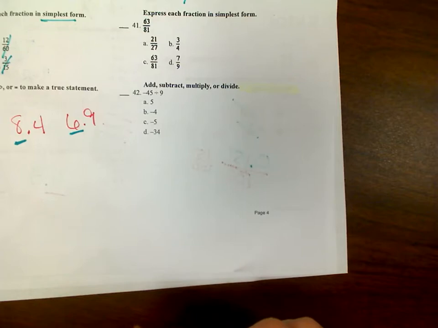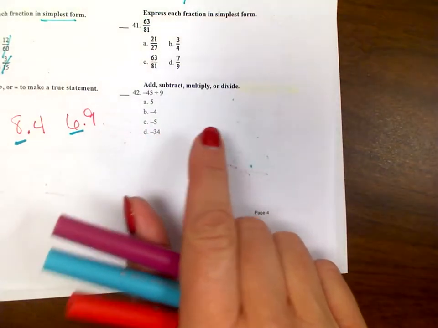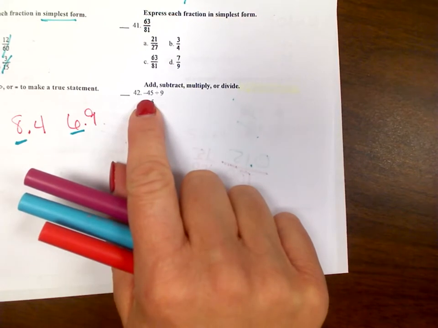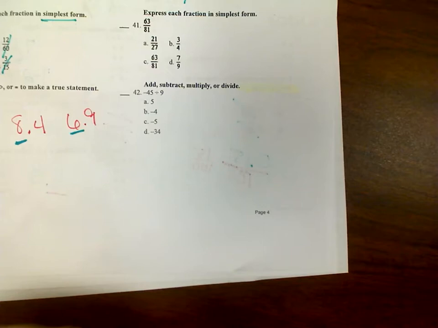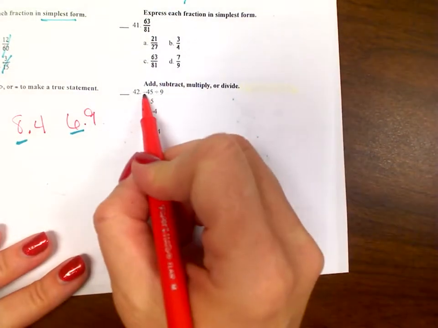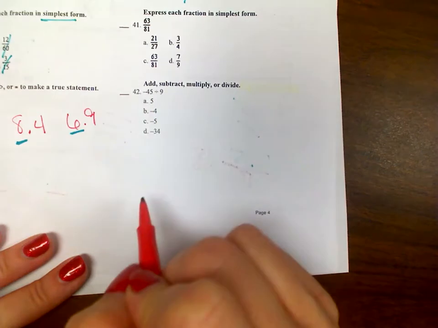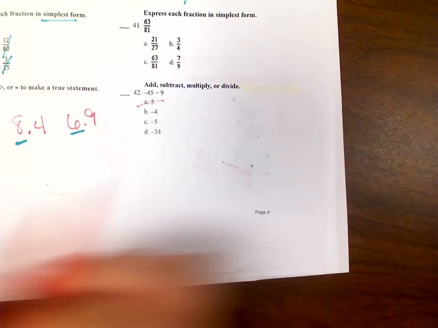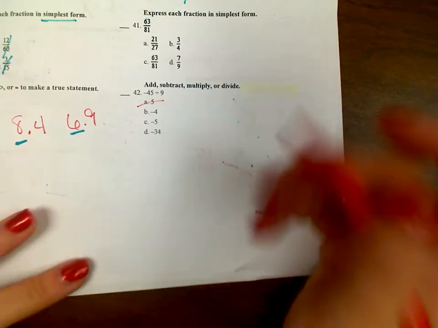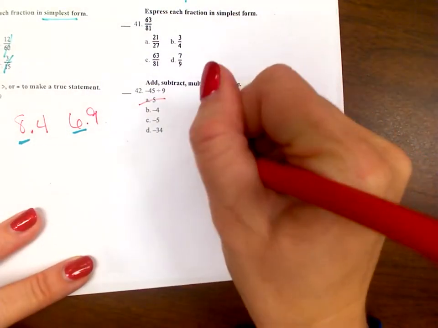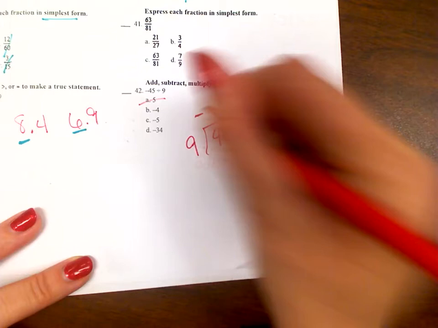Number 42. Add, subtract, multiply, divide. So negative 45 divided by 9. Again, I know my rules, so I know it's going to be a negative. We have a negative divided by a positive, so it's going to be a negative. I can cross that one out. So negative 45 divided by 9. I'm going to put my negative sign right there.